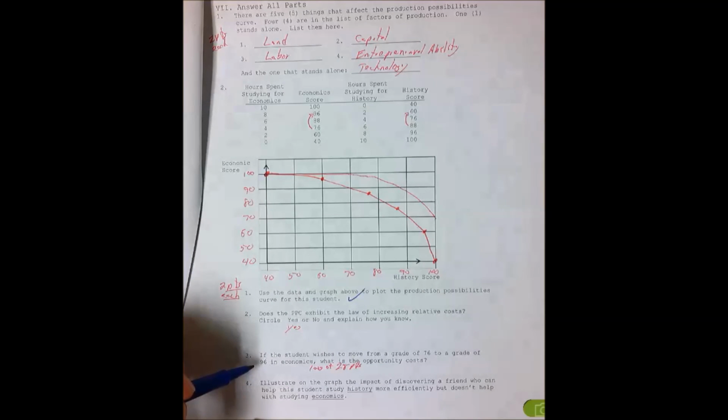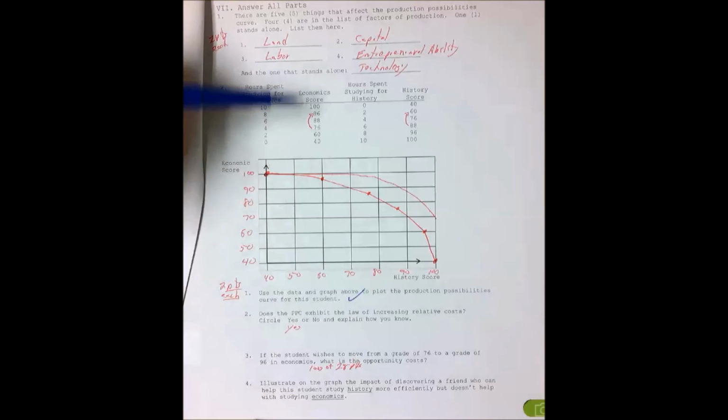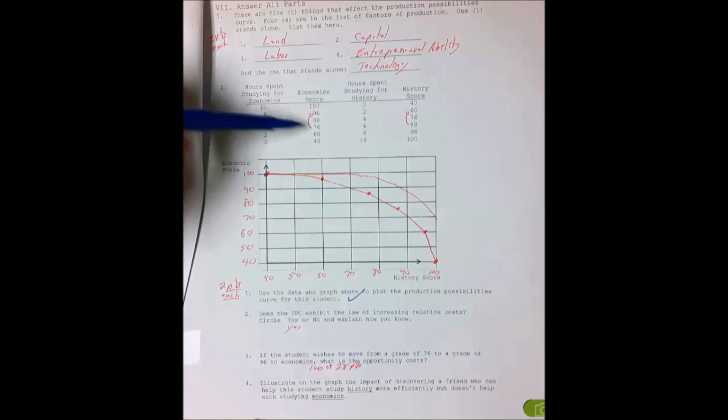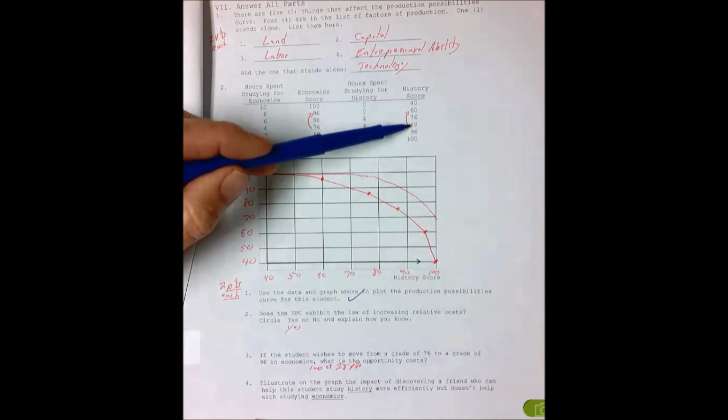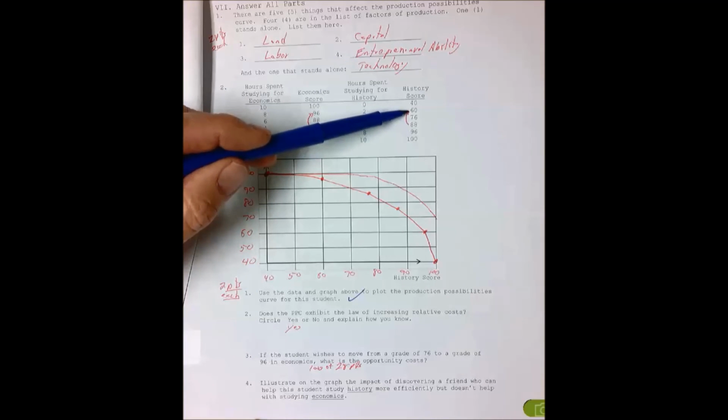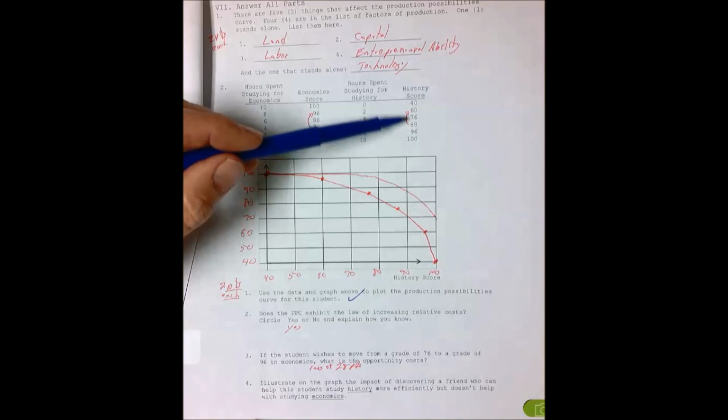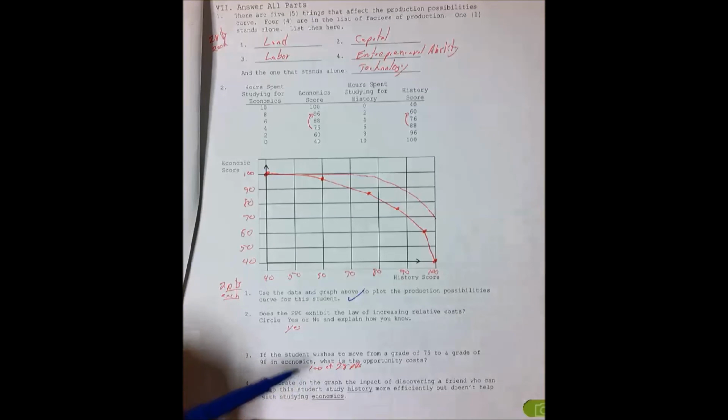Then we ask, if the student wishes to move from a grade of 76 to a grade of 96 in economics, you can see it in the graph, but it's a little easier to see in the table. If they want to move from 76 to 96, they can certainly do it, but to do it means that their history score is going to fall from 88 down to 60. So the cost of moving your grade from 76 to 96 in economics is the loss that you have over here, and I think I worked it out. It's a loss of 28 points.